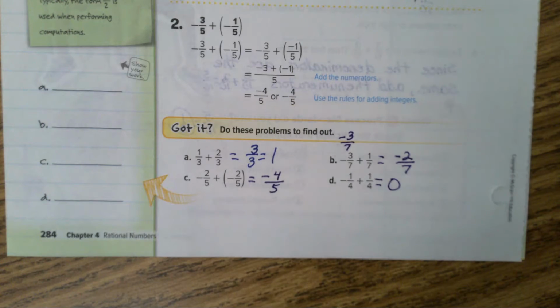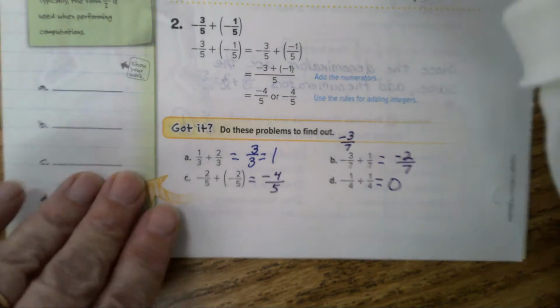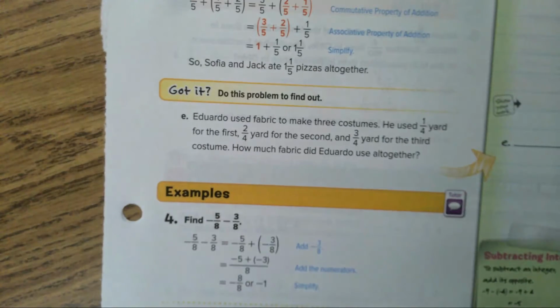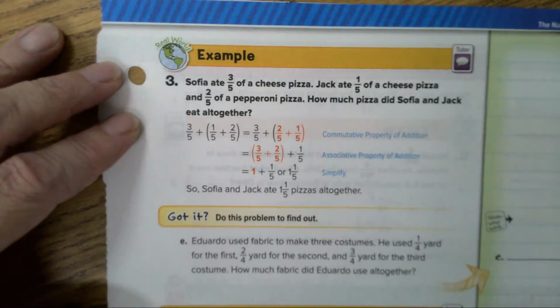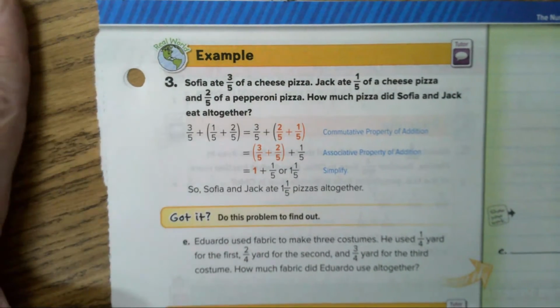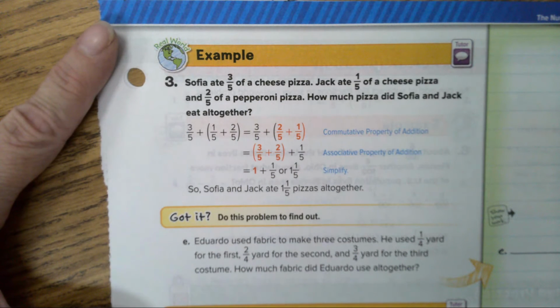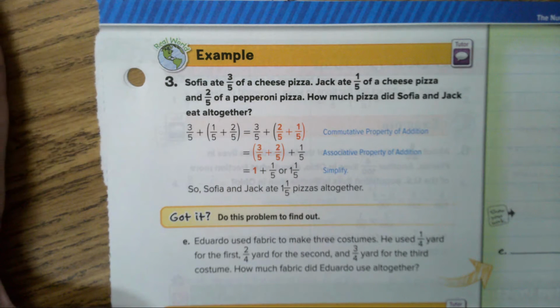Now let's go to page 285. Example 3 on page 285. Sophia ate 3/5 of a cheese pizza, Jack ate 1/5 of a cheese pizza, and 2/5 of a pepperoni pizza. How much pizza did Sophia and Jack eat together?